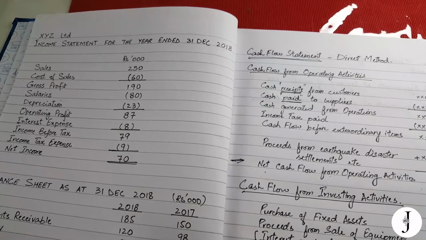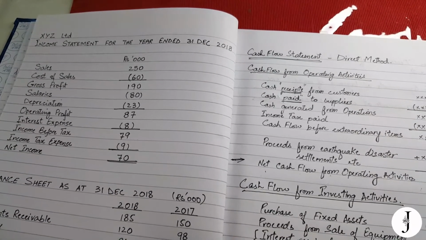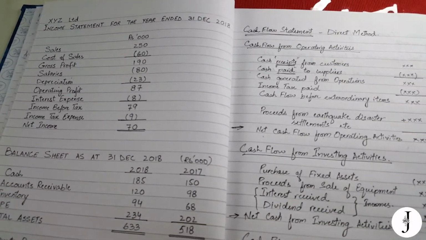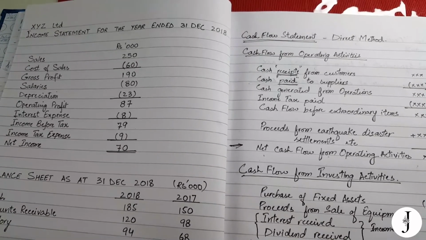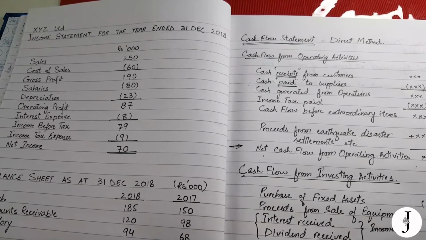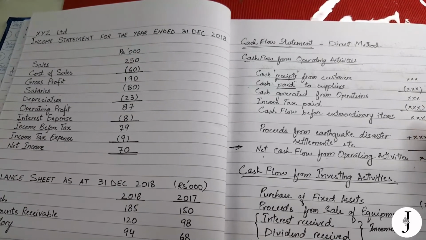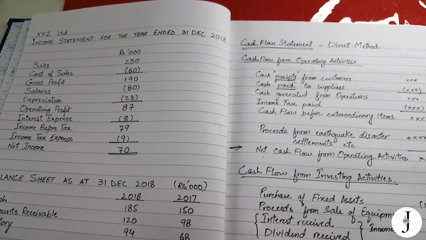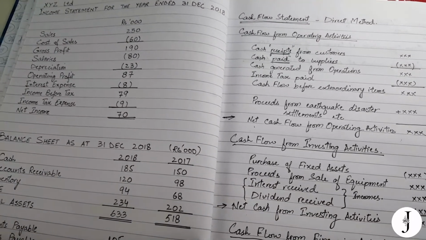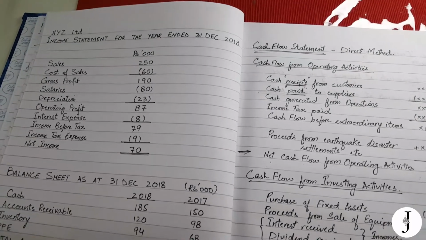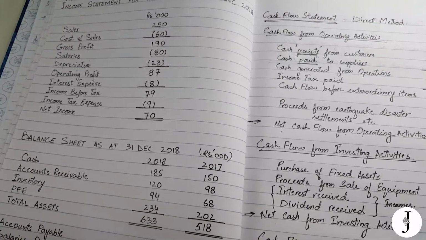Cash flow statement is among the three financial statements. The other two are income statement and balance sheet. Here I have one question where income statement and balance sheet are given. Depending on these two, we will make the cash flow statement using the direct method. We will follow this format. So let's just start it.